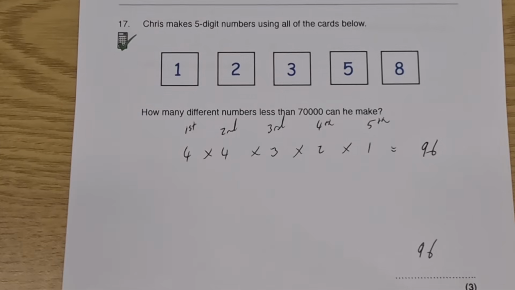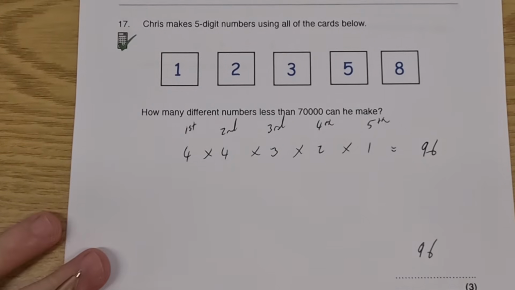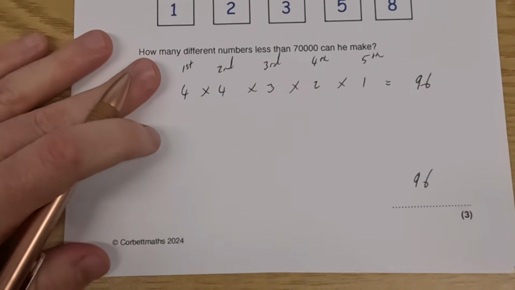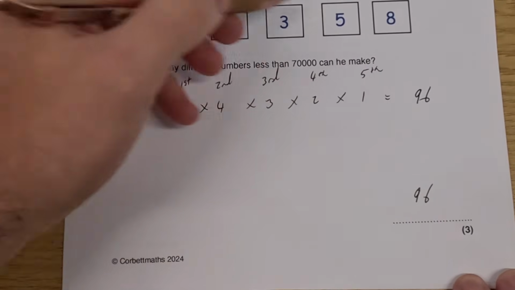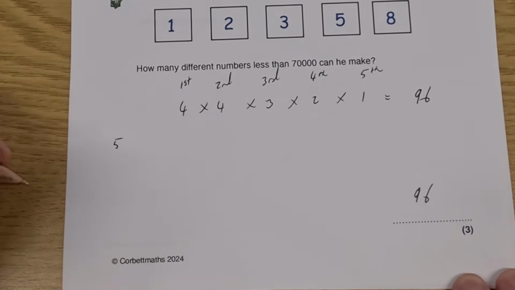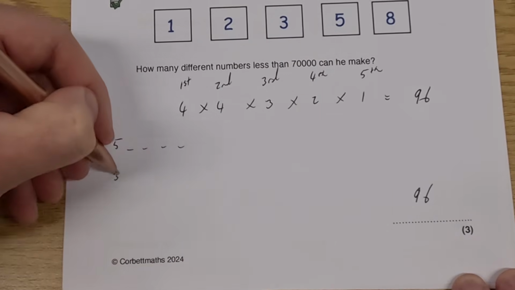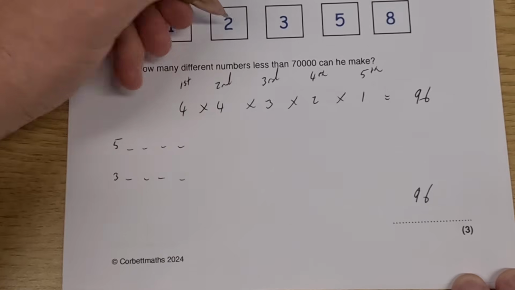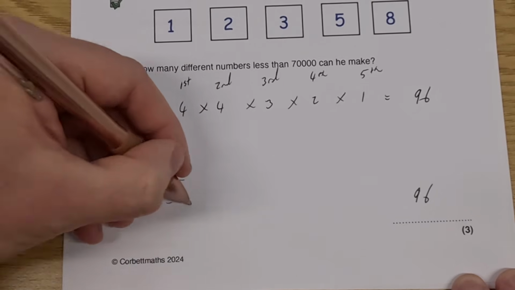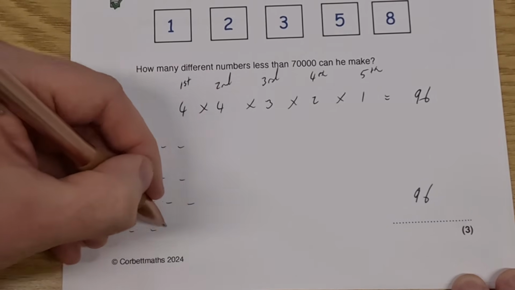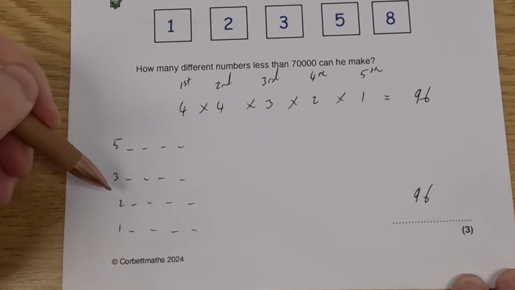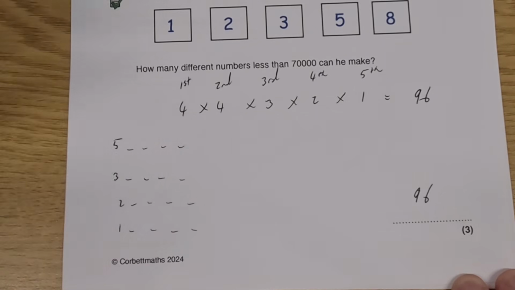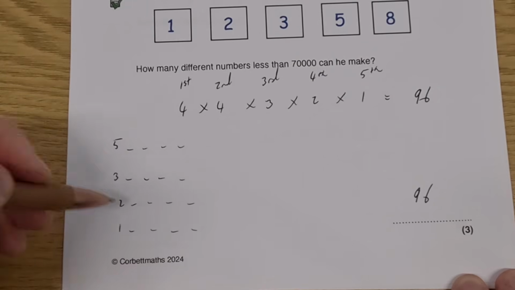Now there's another way to consider this question, and that's to not write out all 96 in full, but do a bit of a shortcut if possible. So it's got to be less than 70,000, so the first digit could begin with a 5, and then be blank, blank, blank, blank, or it could begin with a 3, then blank, blank, blank, blank, or it could begin with a 2, then blank, blank, blank, blank, or it could begin with a 1, then blank, blank, blank, blank. So it could be a number in the 50,000s, 30,000s, 20,000s, or the 10,000s. So they're the possible options we could have.